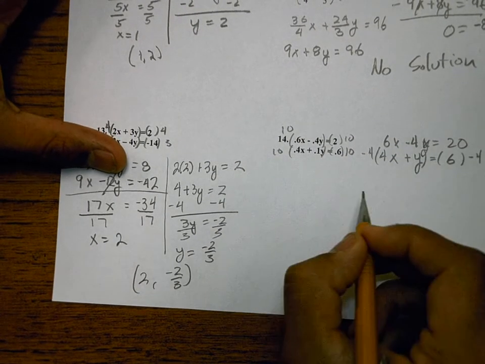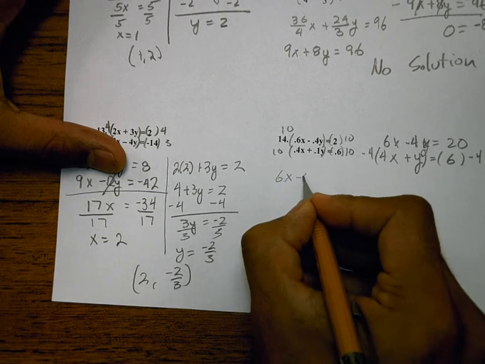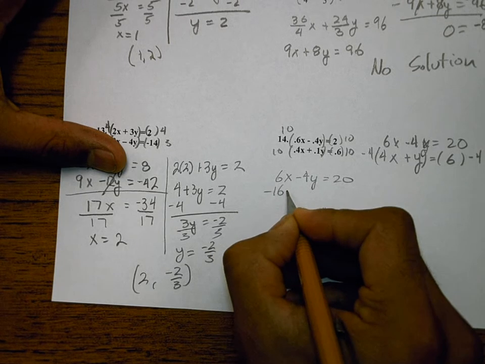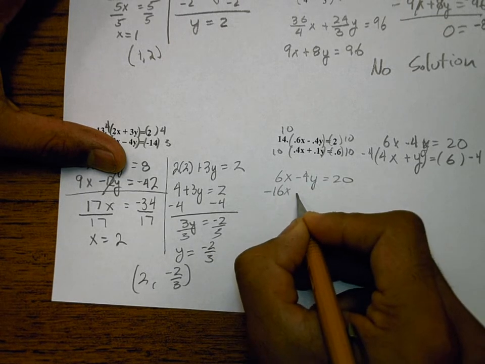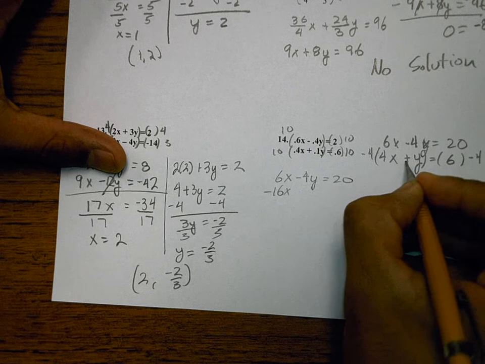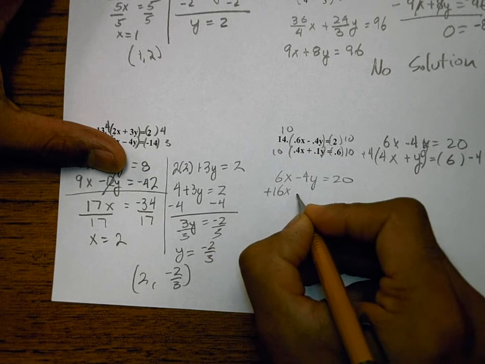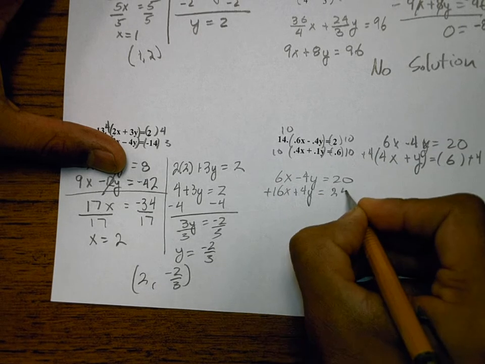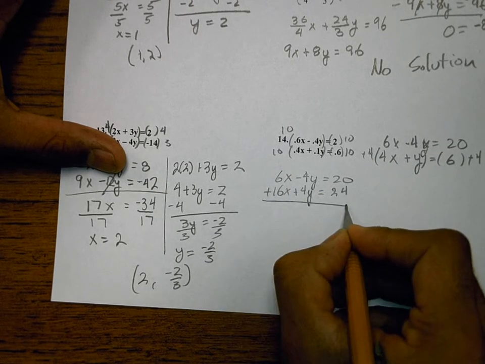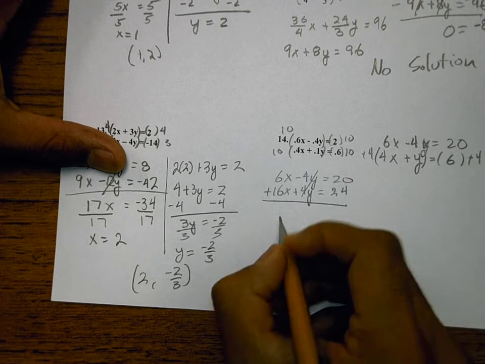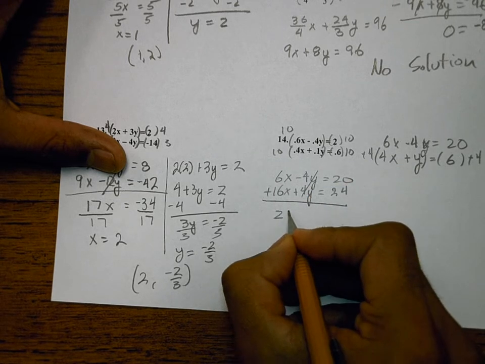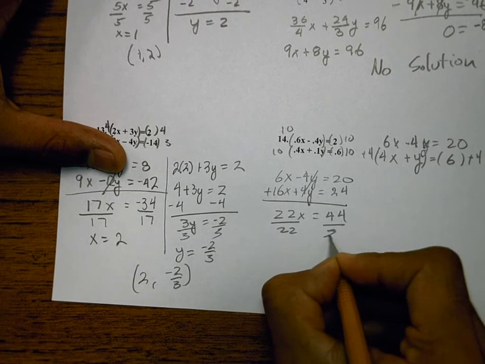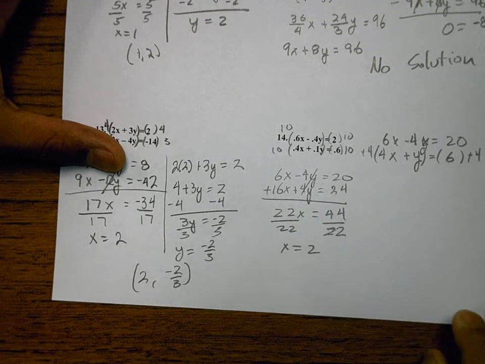Okay. So I'm going to rewrite over here 6x minus 4y equals 20. And then I'm going to get negative 16x. Oh, sorry, I want a positive 4y here, sorry. So positive 4y equals positive 24. Okay, so then those cross off, and I get 22x equals 44. Divide by 22, and x equals 2.